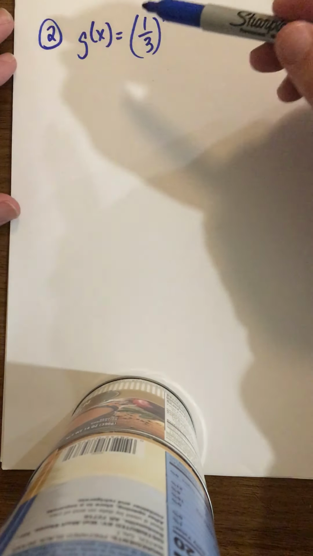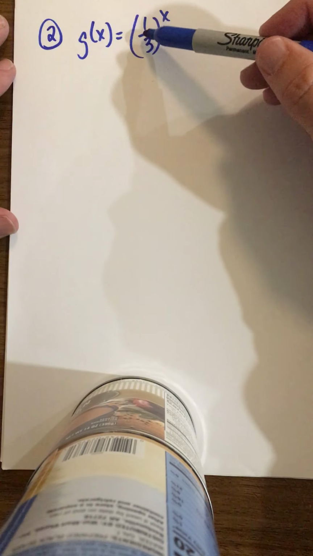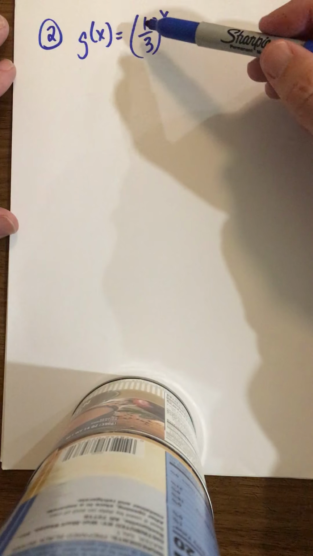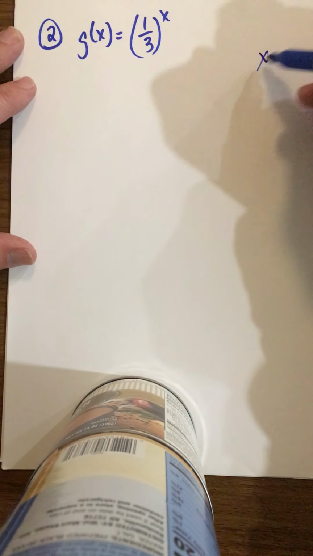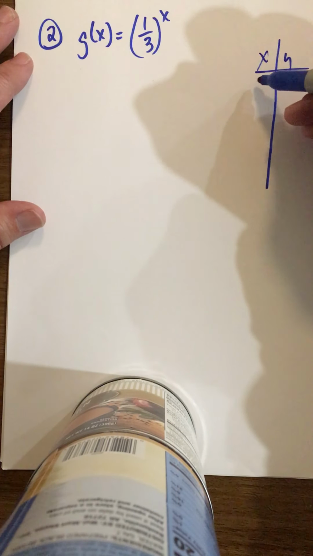Now this is the example of what happens if you have a number that's between 0 and 1 as your base. If you have a number between 0 and 1 as your base, like 1/3, well, let's look at the XY table, and then I'll show you why it works this way, and hopefully it'll make it a lot easier for you.